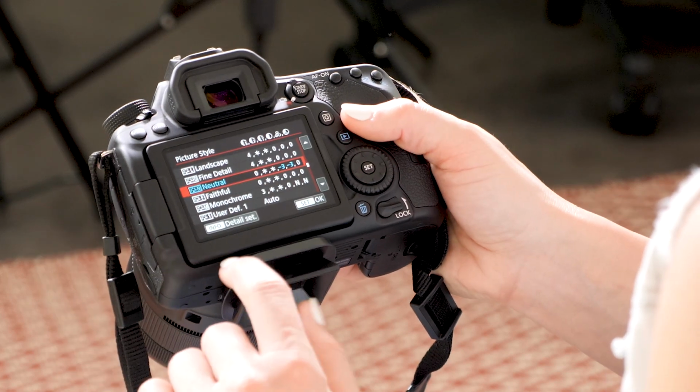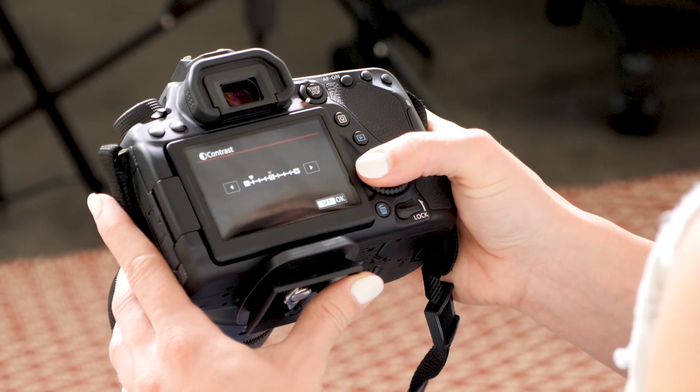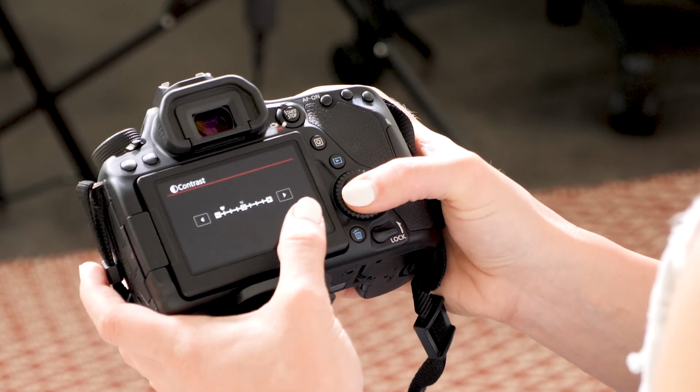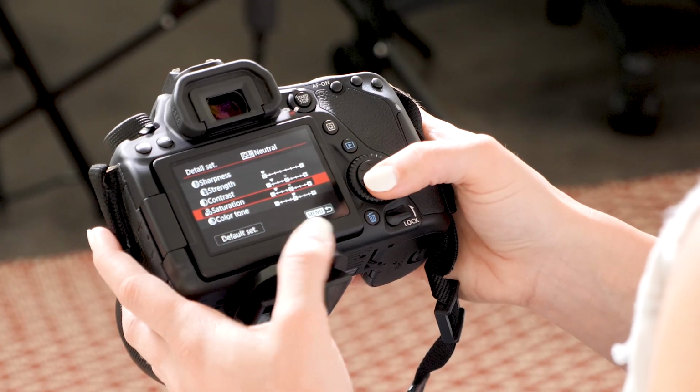So I would recommend using a neutral one, and then if you click this info detail set section, you can click on contrast, bring the contrast down a little bit, and the saturation down a little bit as well.